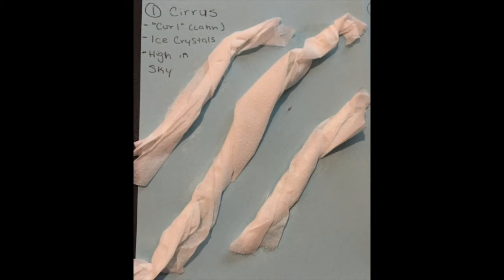In my example, I have three slightly squiggly lines going in a diagonal, and they're all slightly different lengths, but they're all facing the same direction. And that is how I made my cirrus cloud.